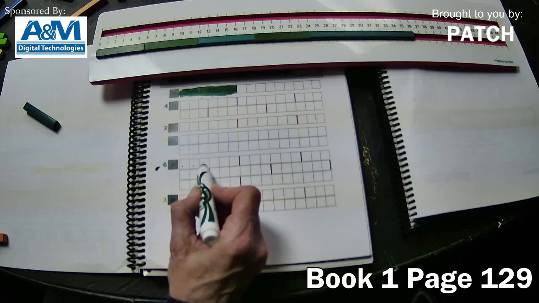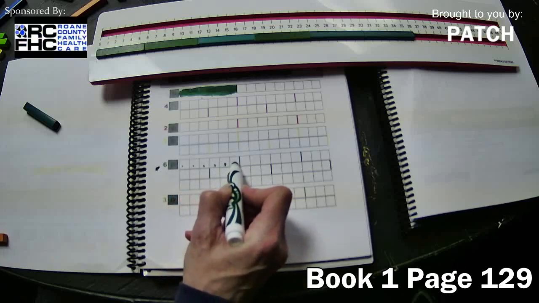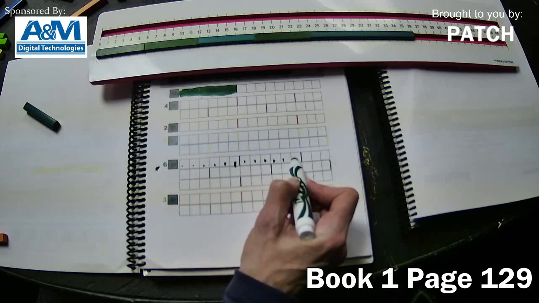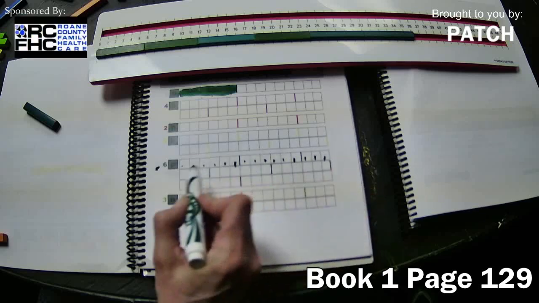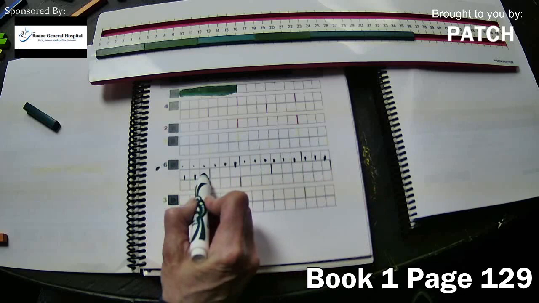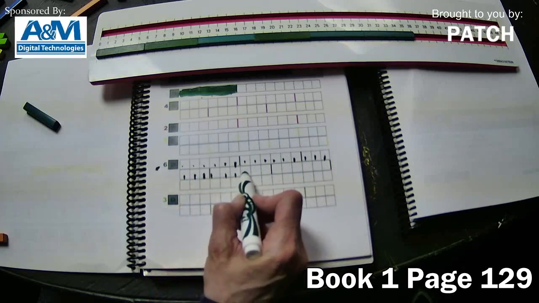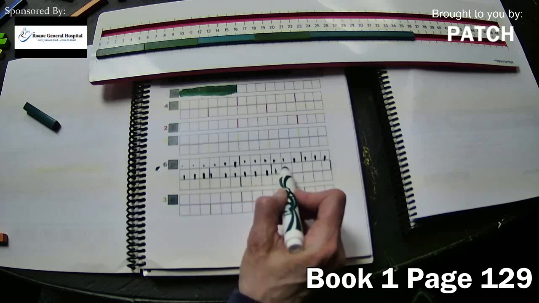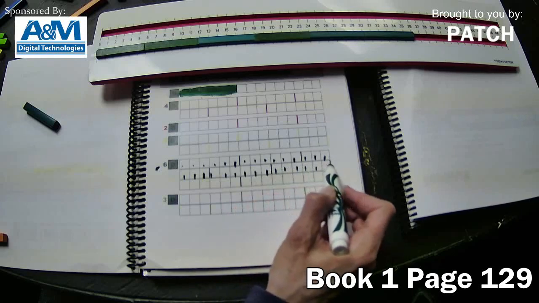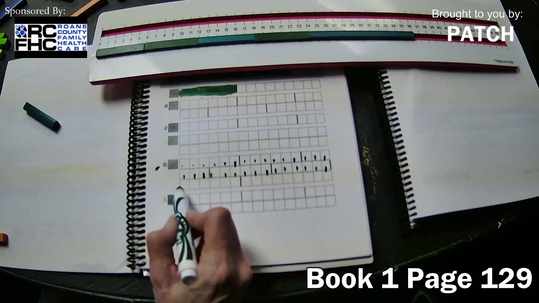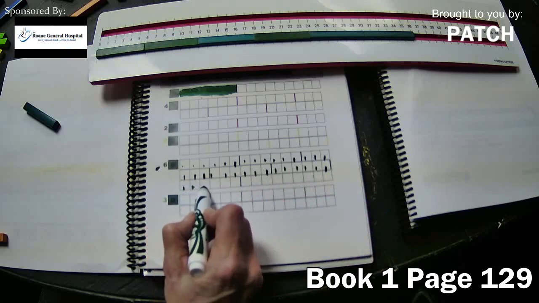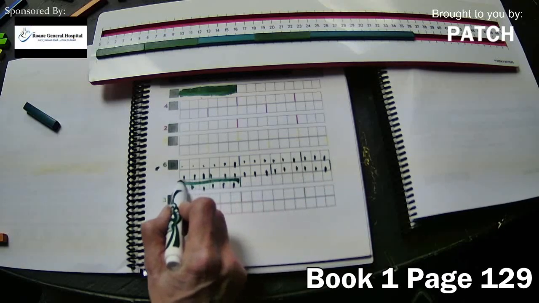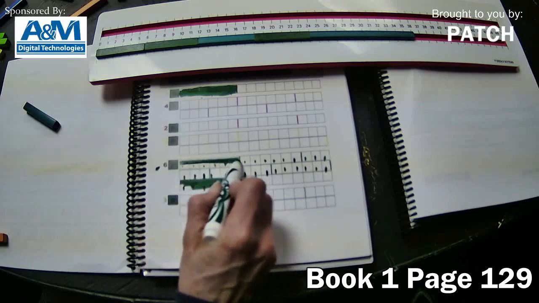1, 2, 3, 4, 5, 6, 7, 8, 9, 10, 11, 12. That's 2 sets. 13, 14, 15, 16, 17, 18. 3 sets. 19, 20, 21, 22, 23, 24. 4 sets. 25, 26, 27, 28, 29, 30. 5 sets. The last set. 31, 32, 33, 34, 35, 36. Wow! So 6 sets of 6 or 6 sets of D equals 36.